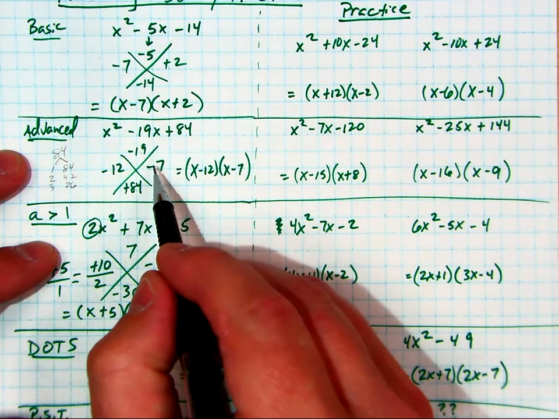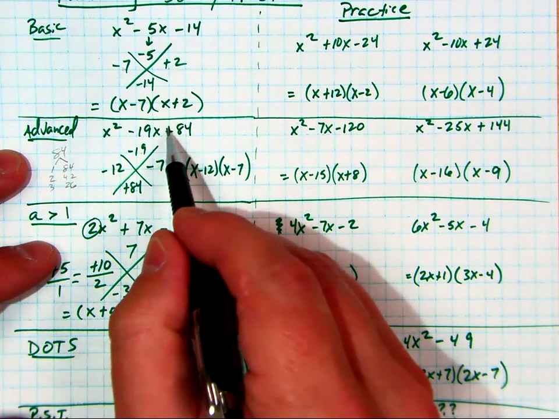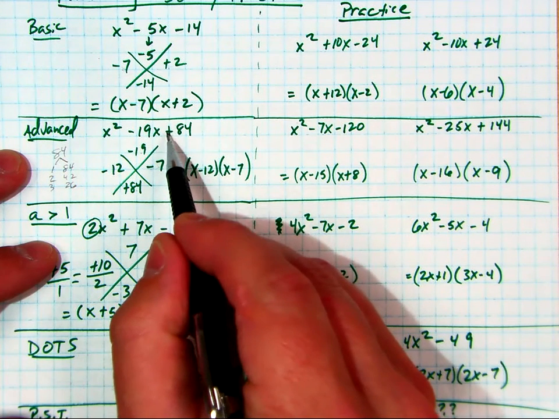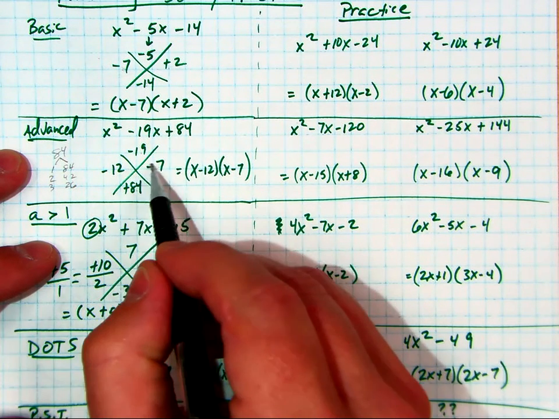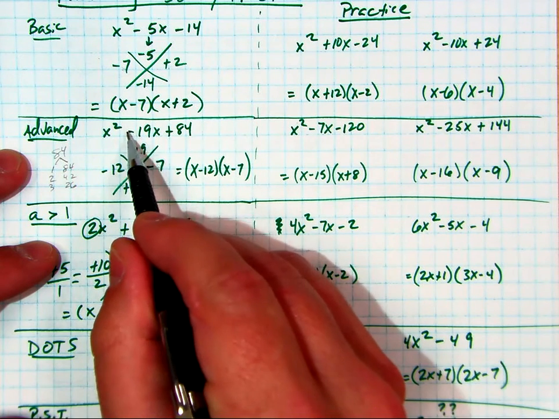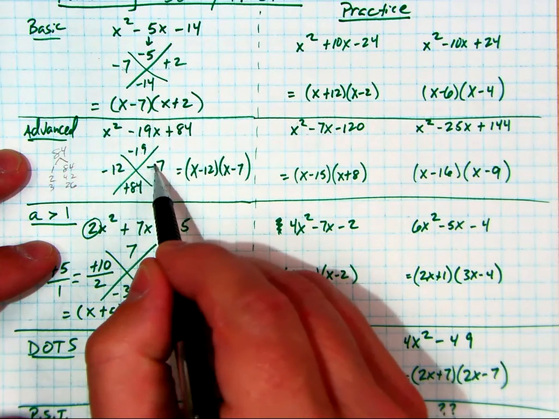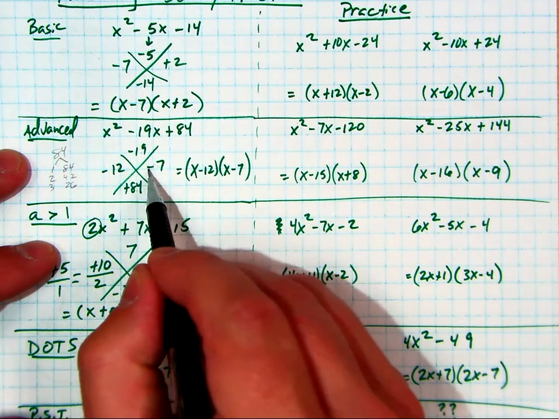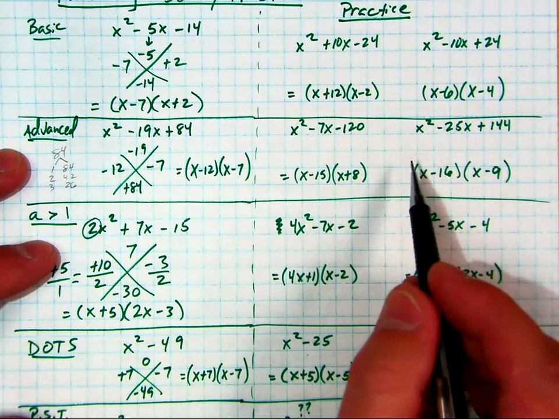By the way, that's a little hint you can always look at. If C is positive, then B is either both positive or both negative. Because this is negative, both of these have to be negative. That's a little advanced tip. So try that over here with these two.